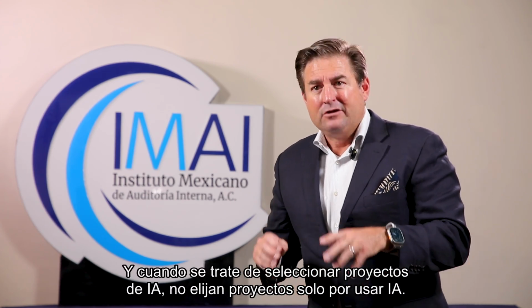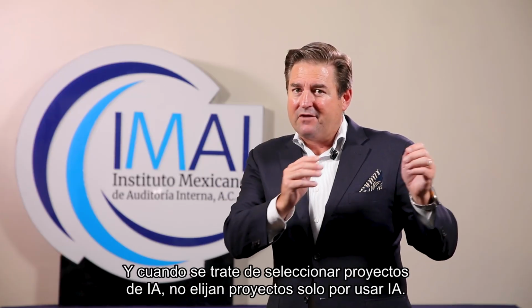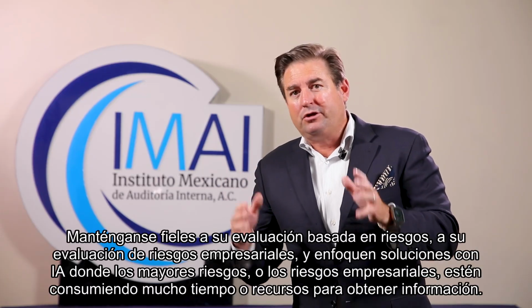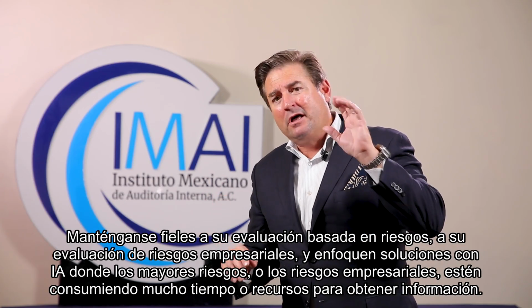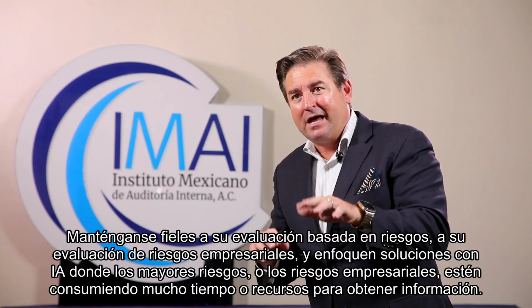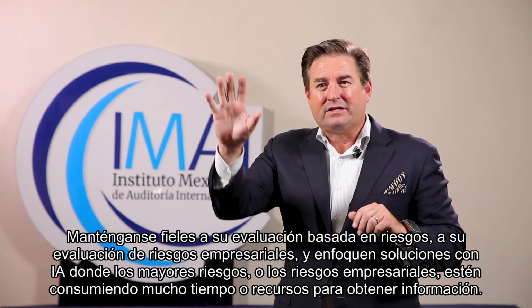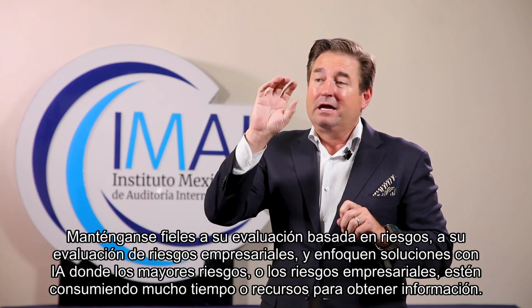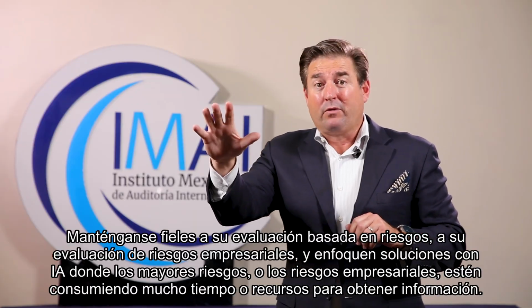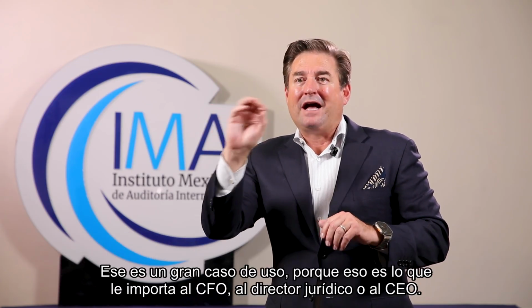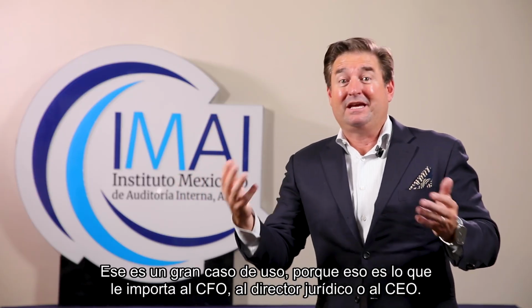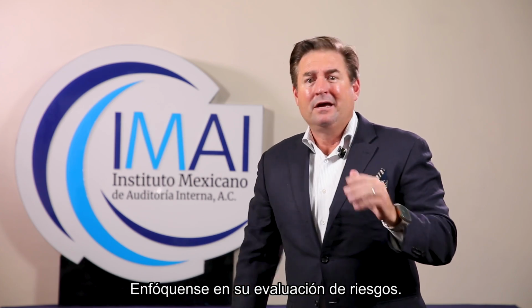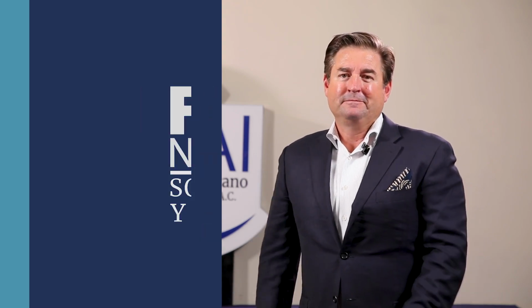And when it comes to selecting projects for AI, do not select projects just for the sake of AI. Still stay true to your risk-based assessment, your enterprise risk assessment, and focus on solutions using AI where the highest risks are, or where your enterprise risks are taking a lot of time or a lot of resources to get insight into. That's a great use case because that's what matters to the CFO or the general counsel or the CEO. Focus on your risk assessment. Don't do AI for the sake of AI.